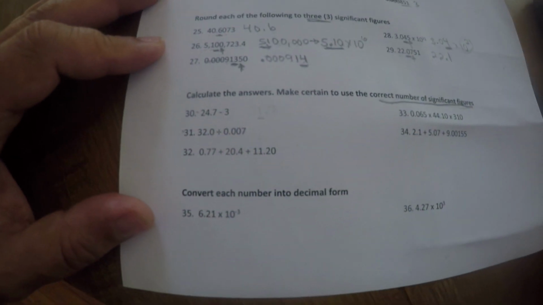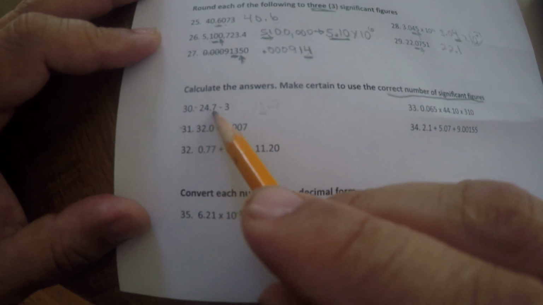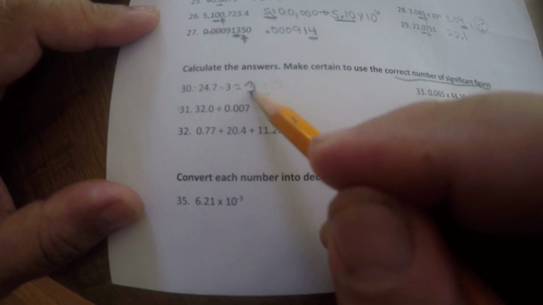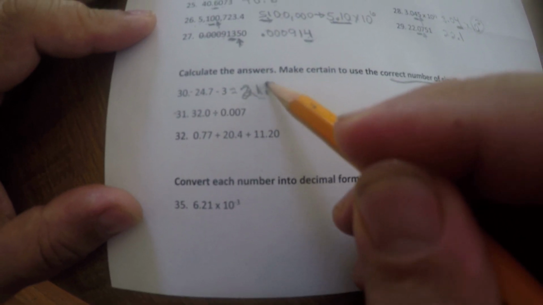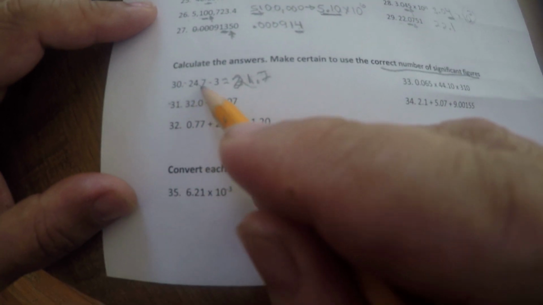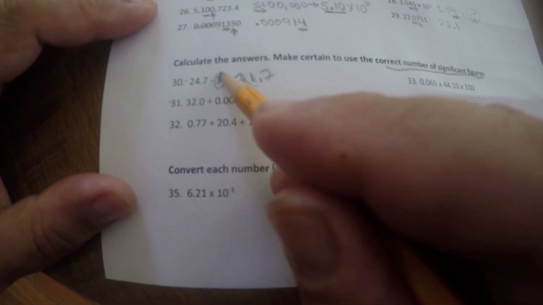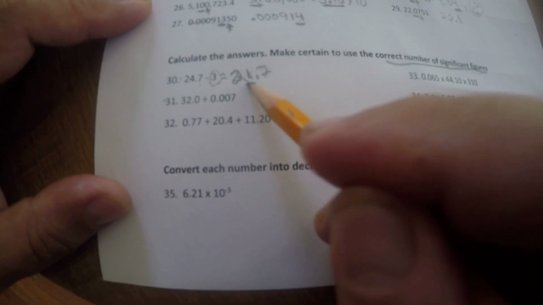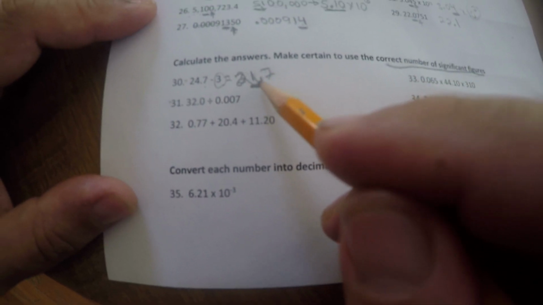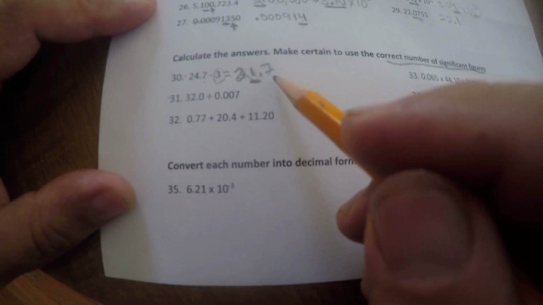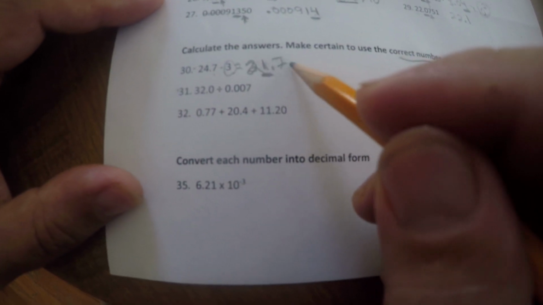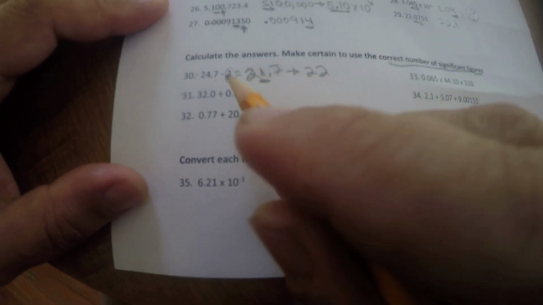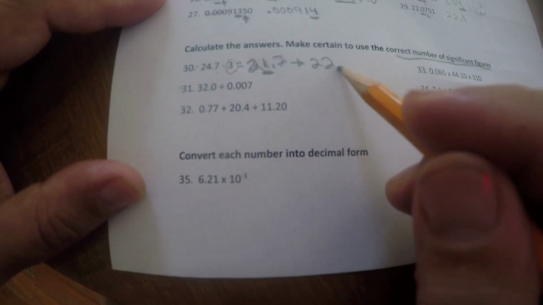First thing we do is we do our math. 24.7 minus 3 equals 3121.7. Now we find the term with the least number of decimals. This one has 1, this one has none, so this is our term with the least number of decimals. So our answer should have no decimals. This will be our last significant figure. We look to the number afterwards and decide whether to round up or round down. Here, because it's greater than 5, we round up. So this number is going to round up to 22. No decimals here, no decimals in our answer.